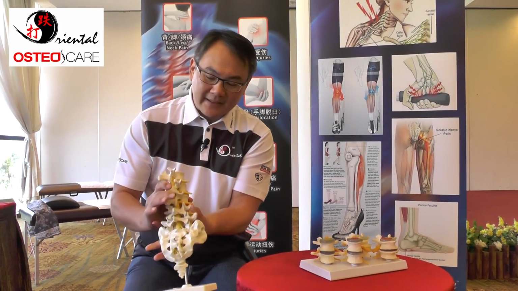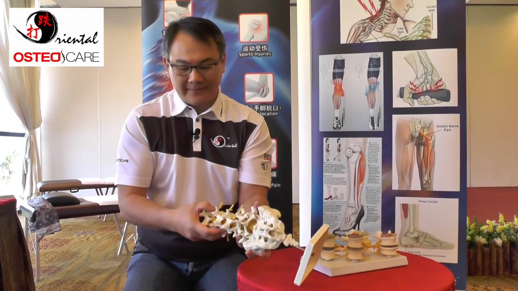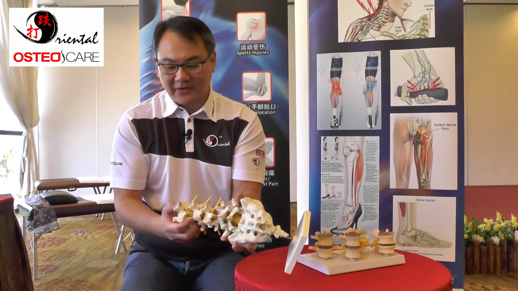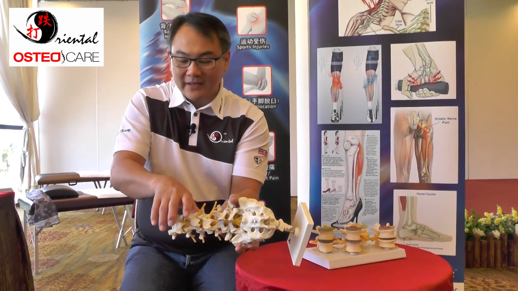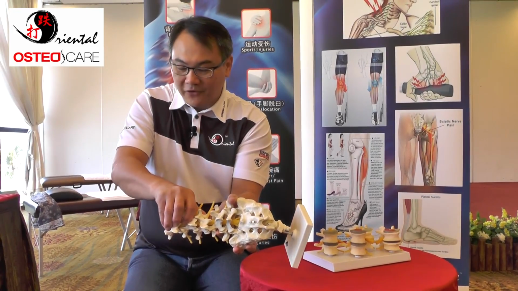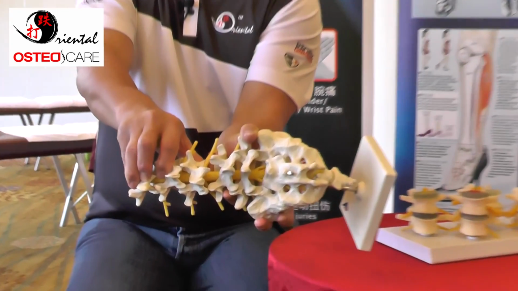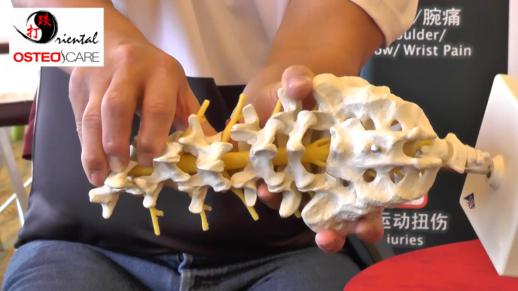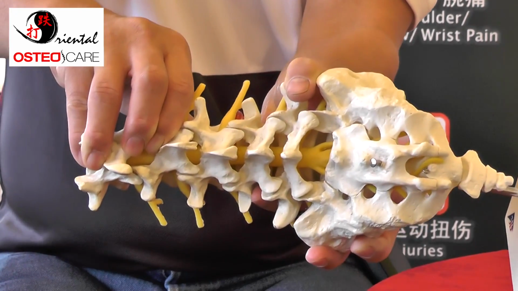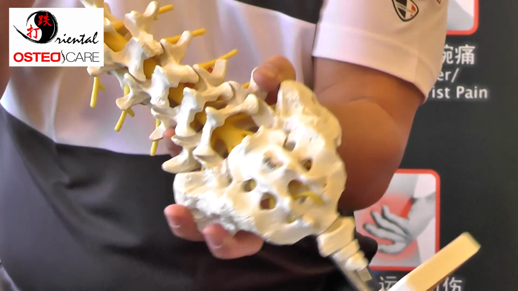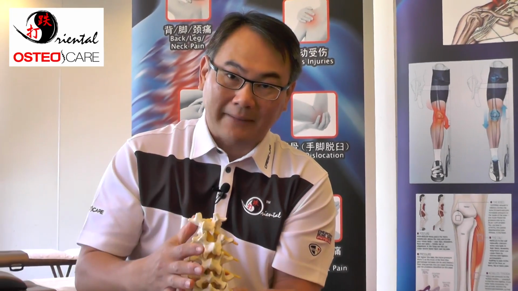So what will we do with that? Normally we will do an adjustment. When you lie down sideways, we have a technique to go with the flow of your bones, and then we stretch it out, and with a quick adjustment, you pop, go in and go back into position. Sound easy, but it needs years of training to do this. This is the basic knowledge of the structure of the lower back.